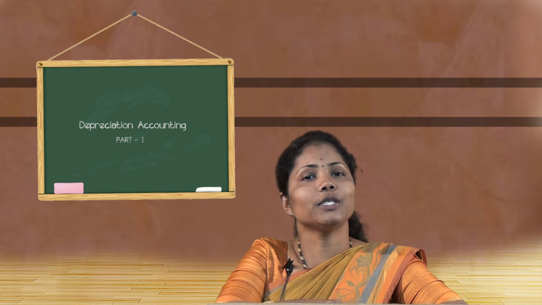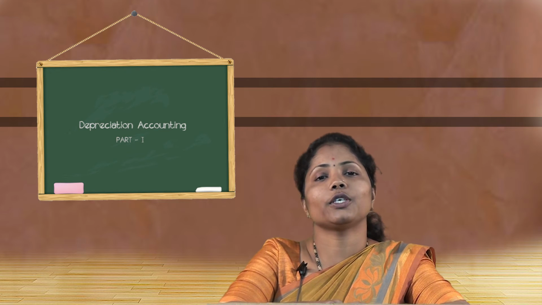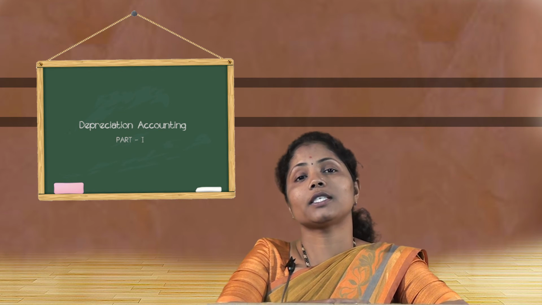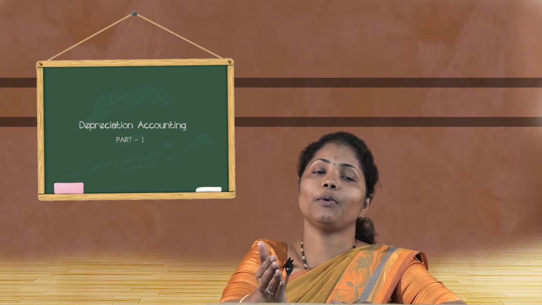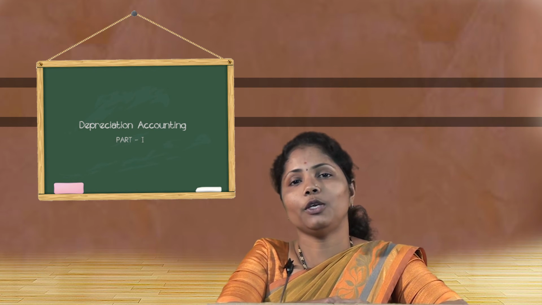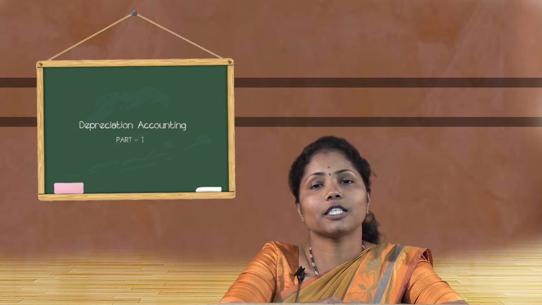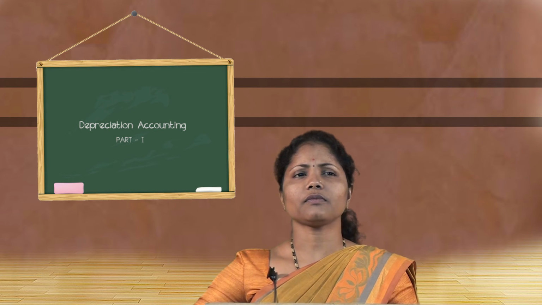In the sense, we are using the fixed assets over the period of its estimated life, so that each year the cost incurred for production will be charged to the profit and loss account, and it is termed as revenue loss to the books of accounts. So these are the features of depreciation.